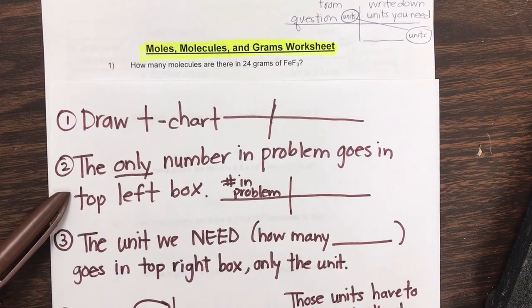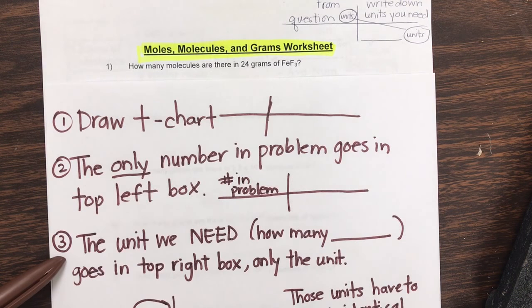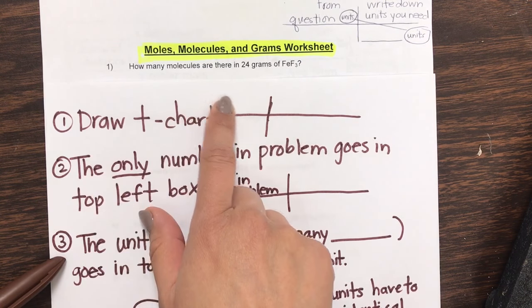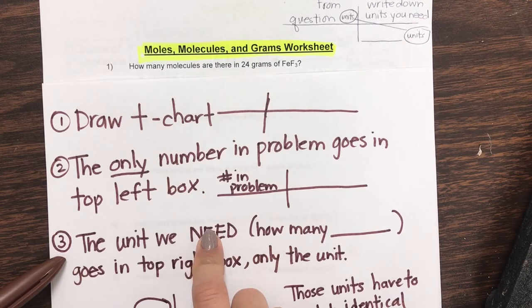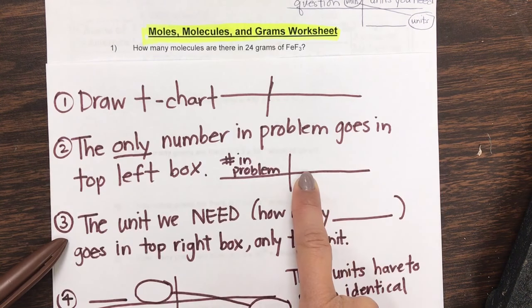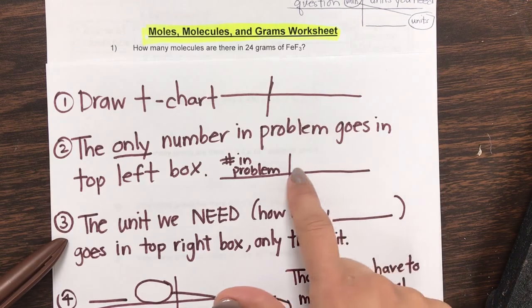Number three, the unit that we need, whatever we're looking for. In most cases it will ask how many of something. Like if I were to ask you how many quarters in a dollar, what am I looking for? I was looking for quarters. This question says how many molecules are there in 24 grams of FeF3? So the unit we need, which goes in the top right box, for this example is molecules. I put molecules right there.